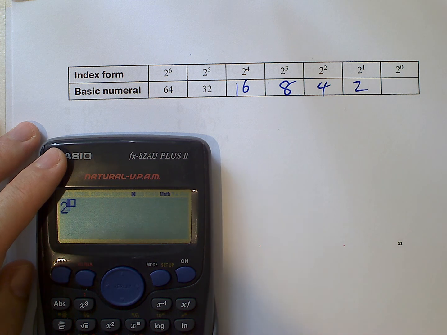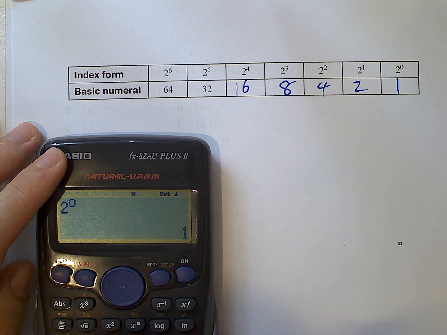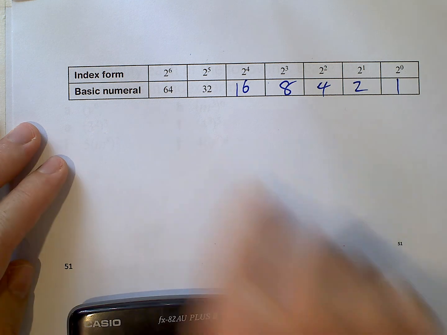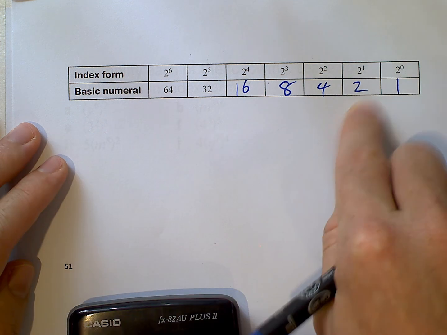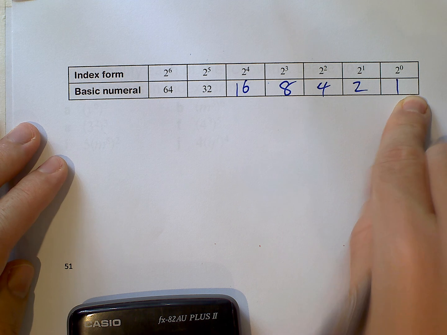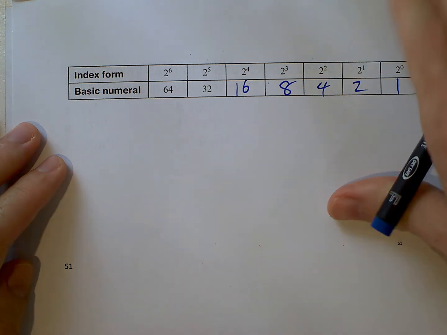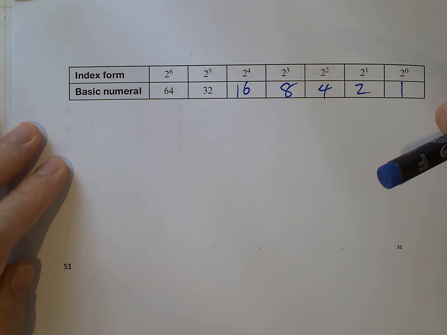And 2 to the power of 0 equals 1. So you can actually see a pattern here. It's halving every single time. It's going down. You just need a calculator handy to help you with these.